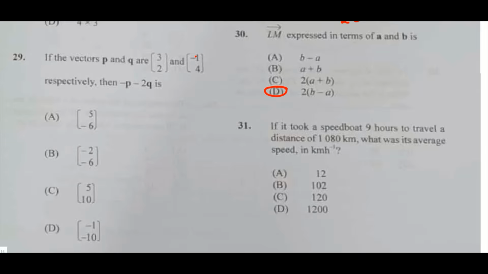So minus P will be (negative 3, negative 2). Please don't make the silly mistake I did with the fraction bar. So we have negative (3, 2) minus 2 times Q, which is (negative 1, 4). So negative times 3, so we get negative 3, negative 2.